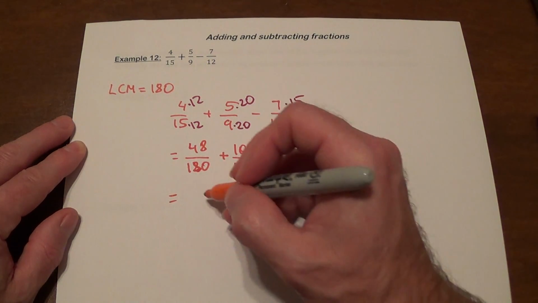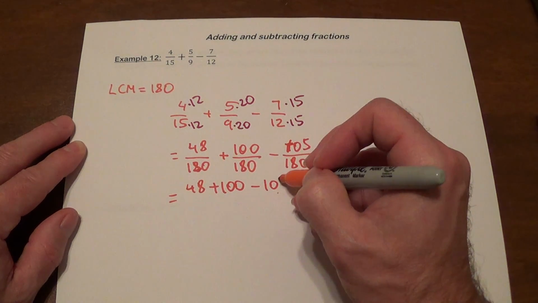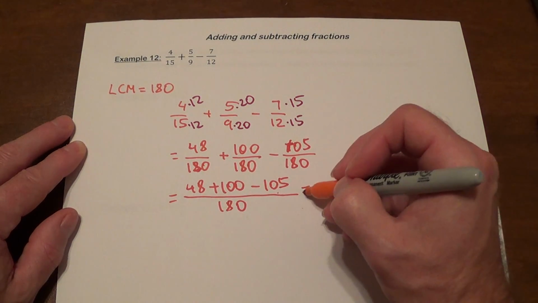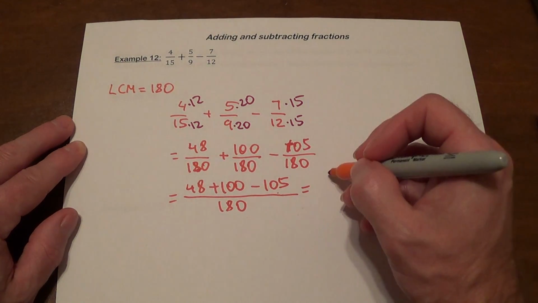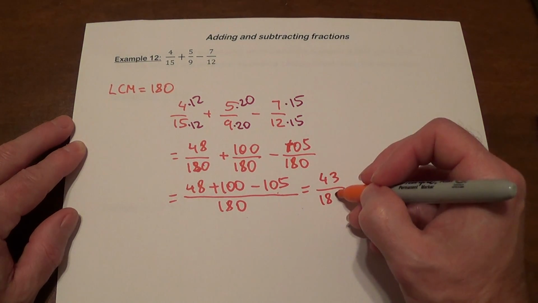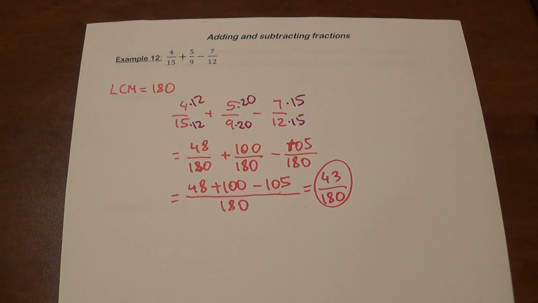So that's going to become 48 plus 100 minus 105 divided by 180, and it is all going to give us 43 over 180. Does not simplify. That's already in the simplest form.